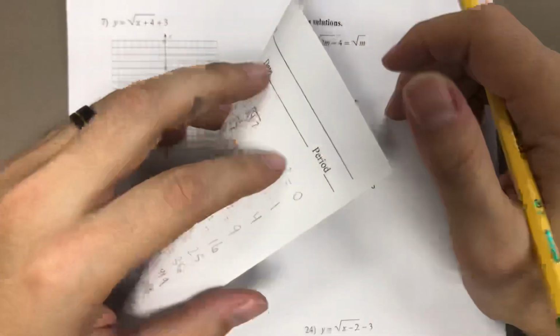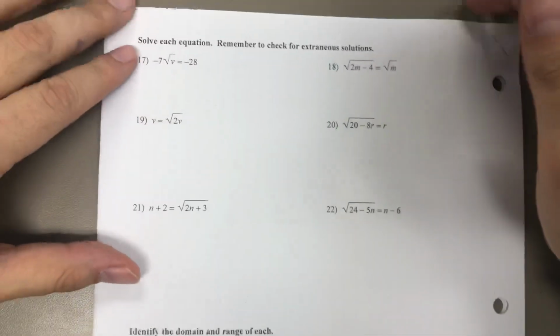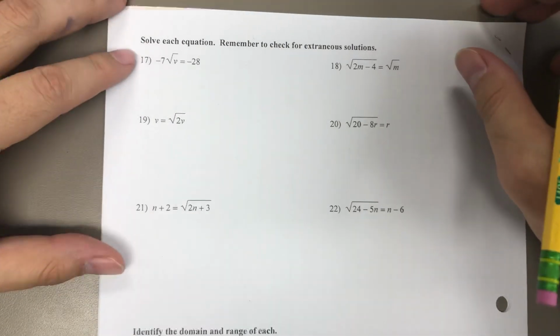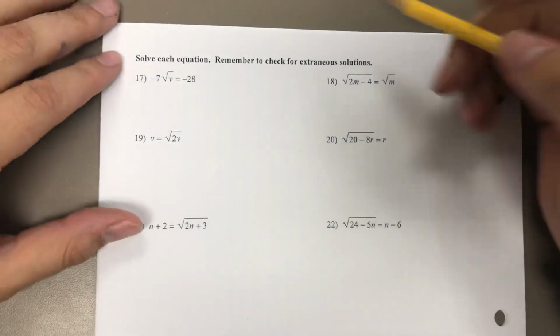Okay, so we just finished up the first page of the test review. Now we're going to do the second page of the Unit 4 test review, starting off with the solving problem.